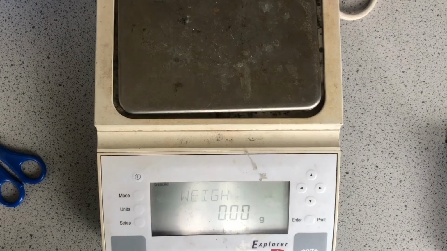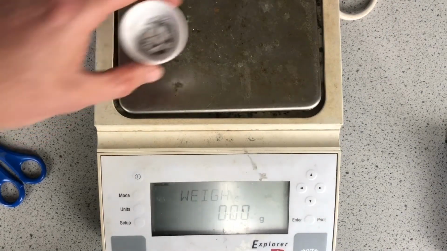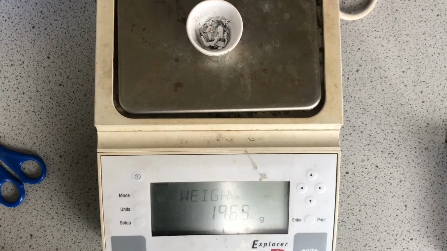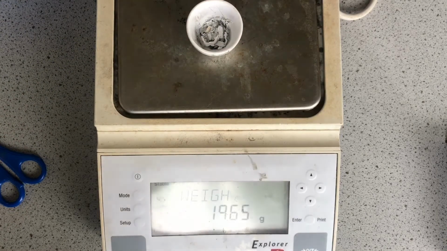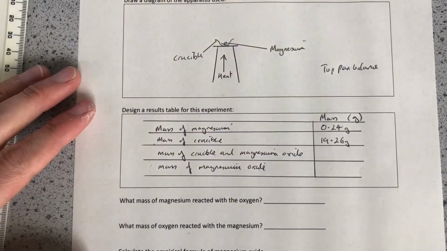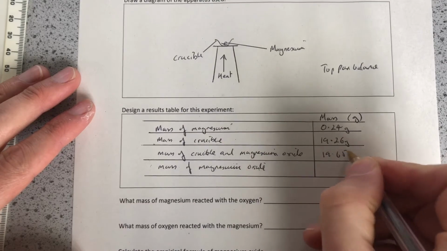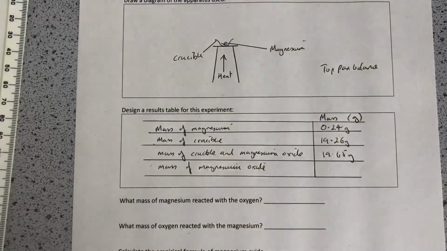So we're now ready to reweigh the crucible and the magnesium oxide. It's cooled nicely, so we'll put it on the balance, and we've got 19.65 grams. So let's fill that in here now. We've got 19.65 grams for the crucible and the magnesium oxide.